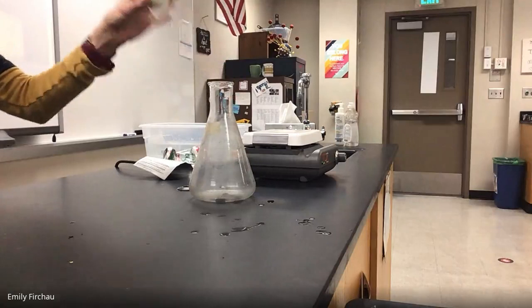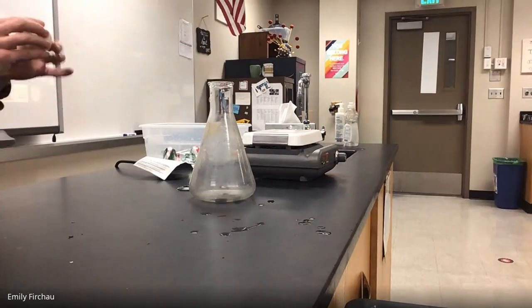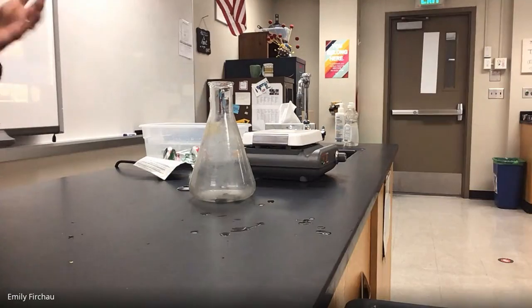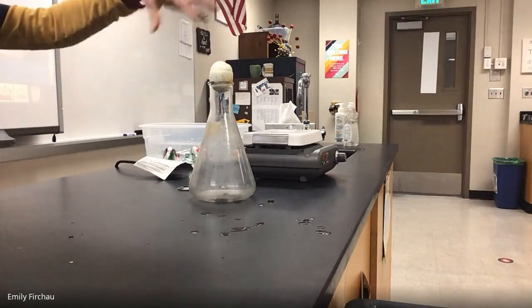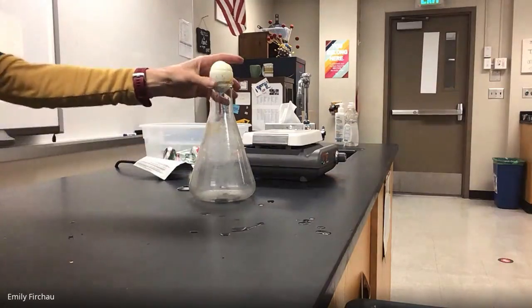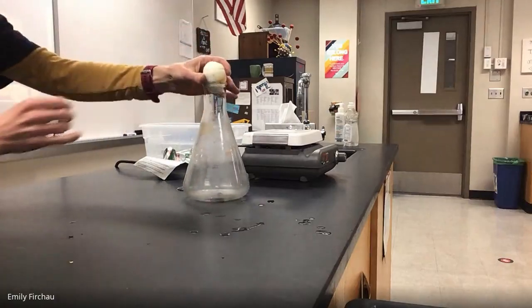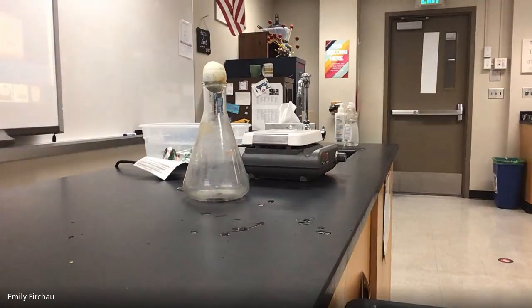So I used this last hour, so it's got some gross burnt stuff on it, but this is a hard-boiled egg. I hard-boiled it and peeled it. And then this is just a regular flask. It's not a clean flask, but it's a regular flask. All right, so I'm going to light a wood splint.